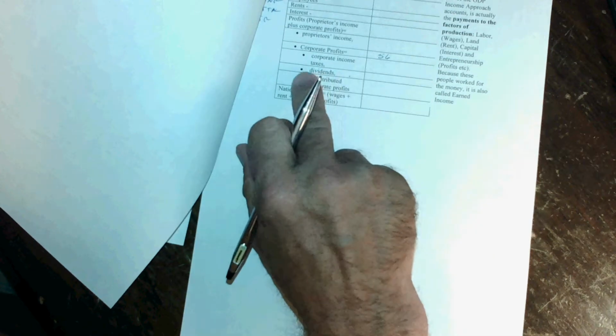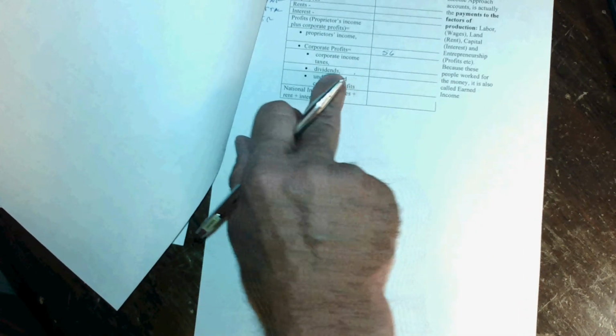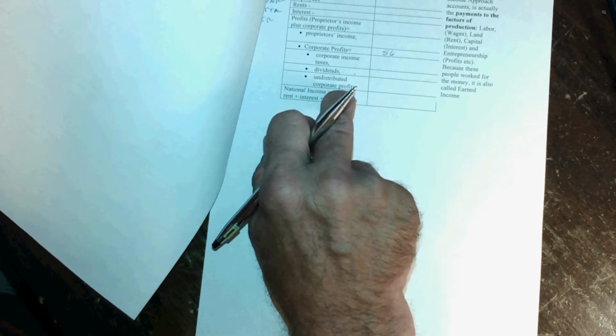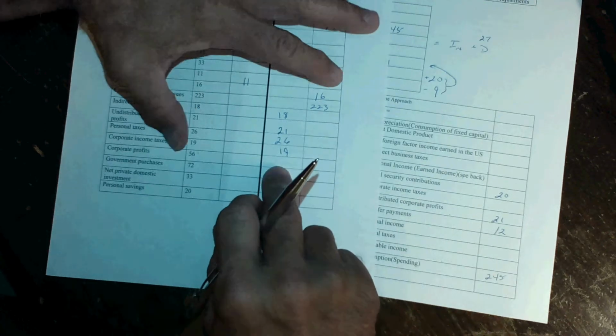We're going to go over here and we'll notice the corporate profits of 56. Notice that when a company makes profits, it can only do three things with them. It can pay them to the government in taxes, it can pay them to the owners, or it can keep them to make the company grow larger and stronger. So these three things are going to add to 56. But it's provided on this sheet as one line.